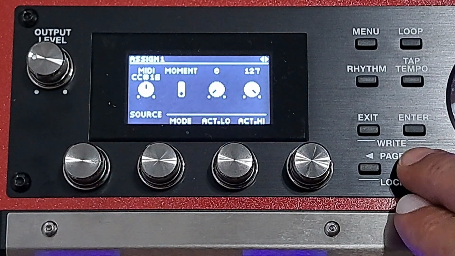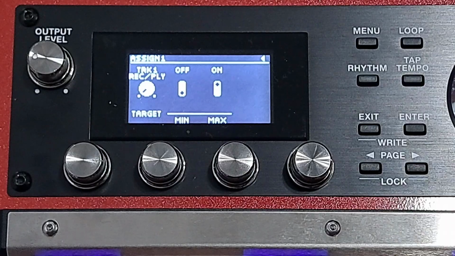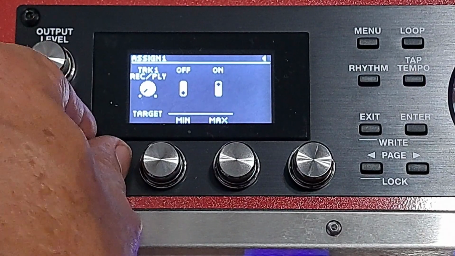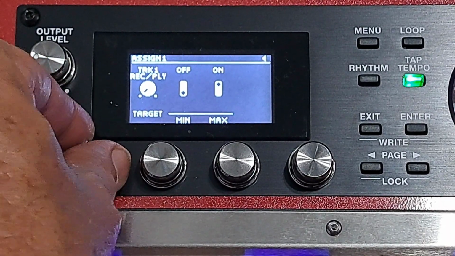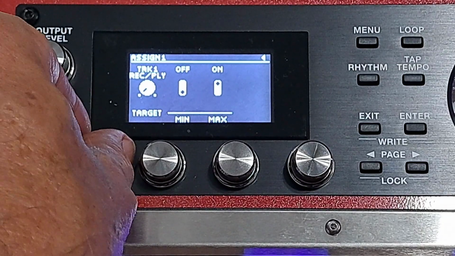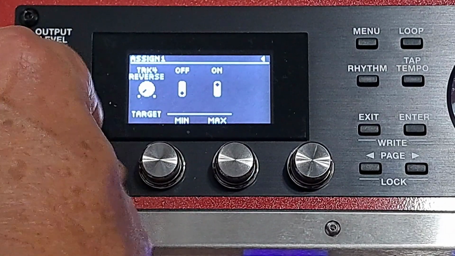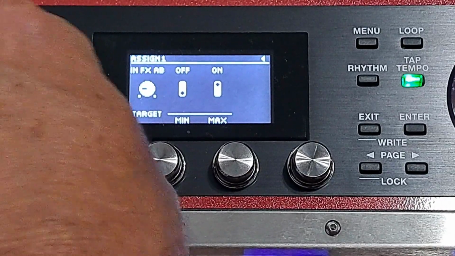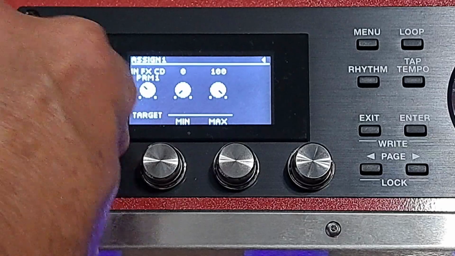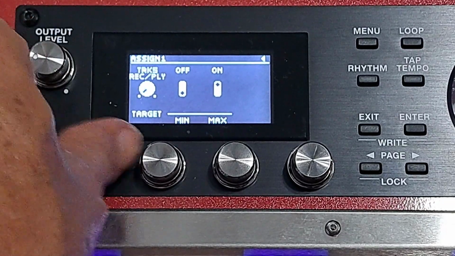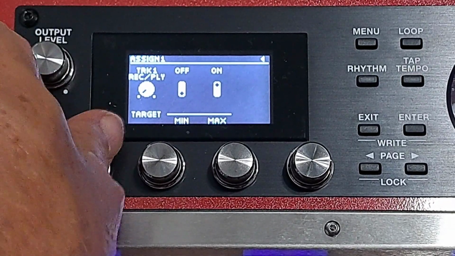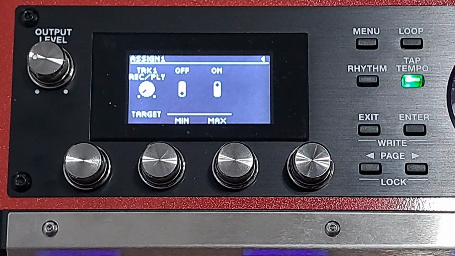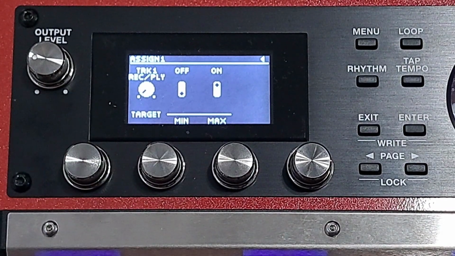And then page over, and here on the target, just so happens that's what I want to do. Track 1, record play, that's what I want to trigger, but you see there is a ton. Even when you push down to move the dial quickly, there is a lot of things in here you can automate. All right, so we're just going to automate hitting the record play button on track 1.